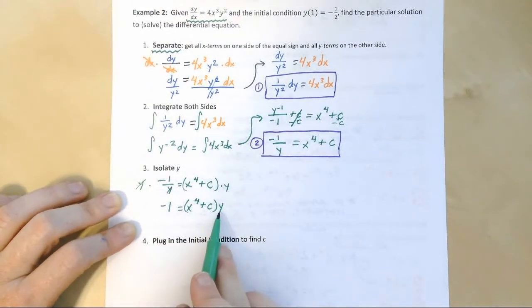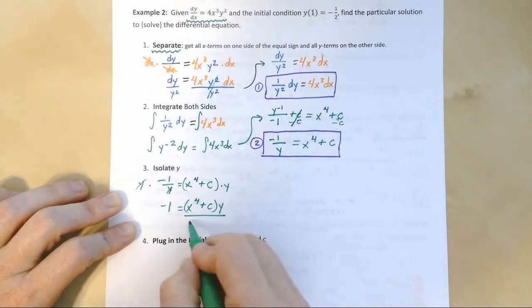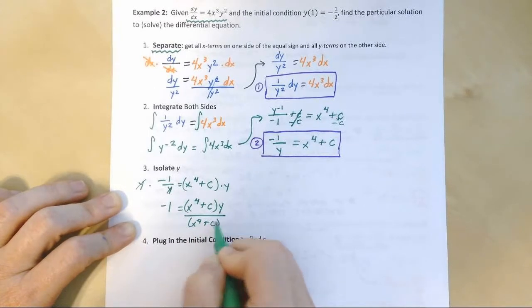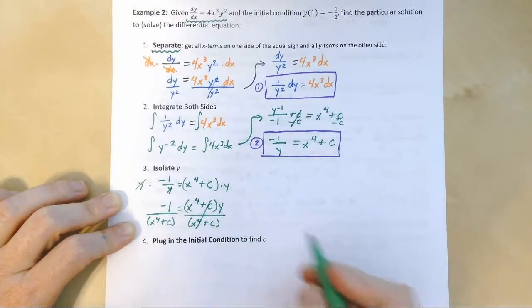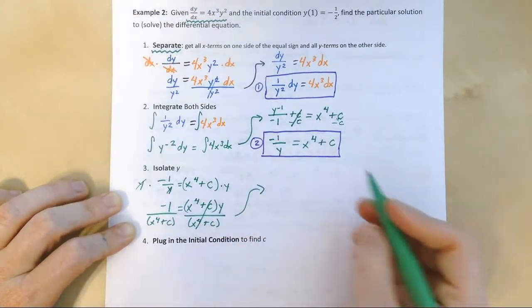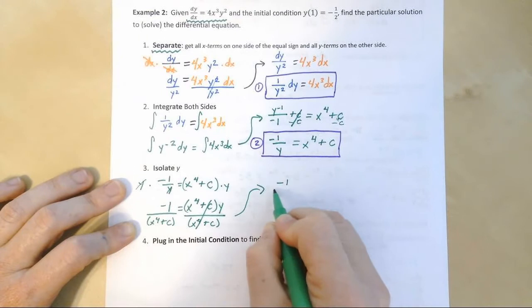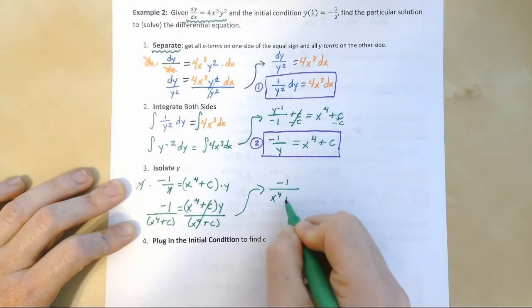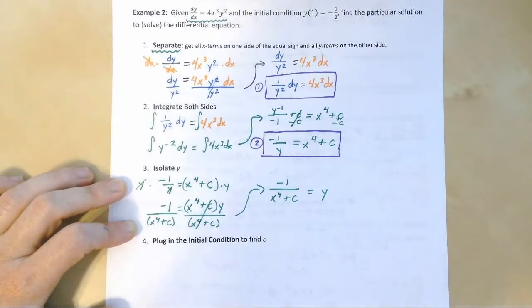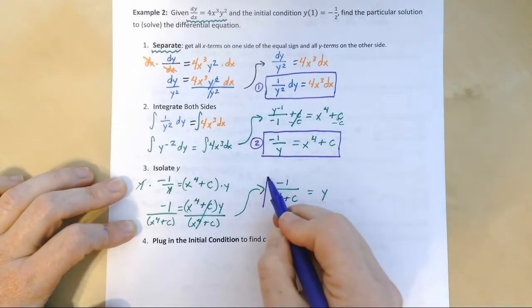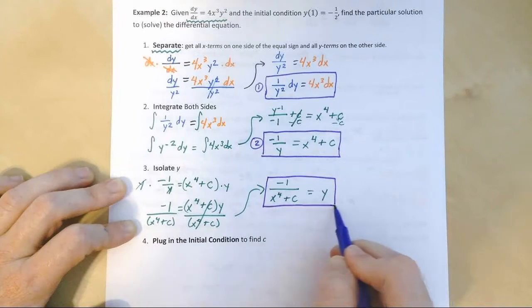Okay, isolate y. We've got to get this alone. So I'm going to divide by x to the 4th plus c on both sides. These cancel, and we get negative 1 over x to the 4th plus c equals y. Alright, sweet. So that is step 3. We isolated y.